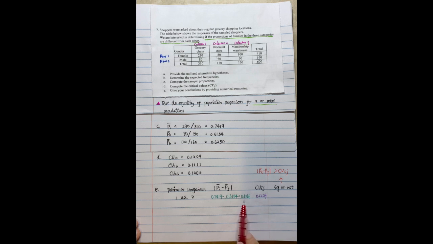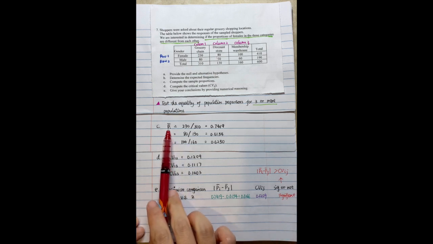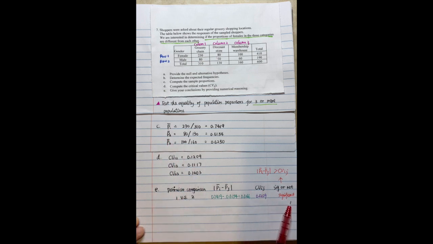So from the first one, we notice this absolute value is definitely larger than CVij, so it's a significant difference, which means P1 bar and P2 bar are very different from each other.